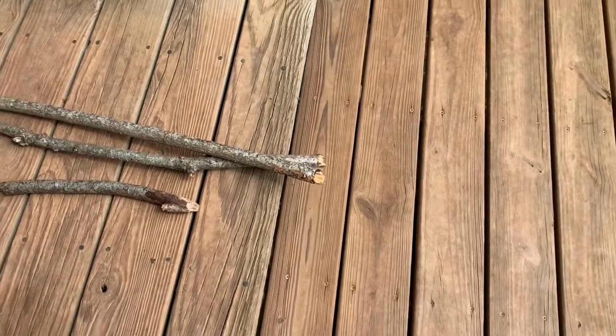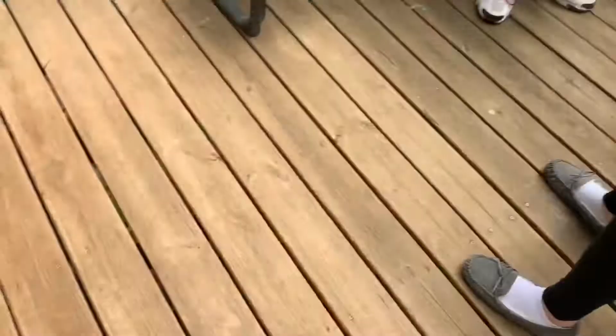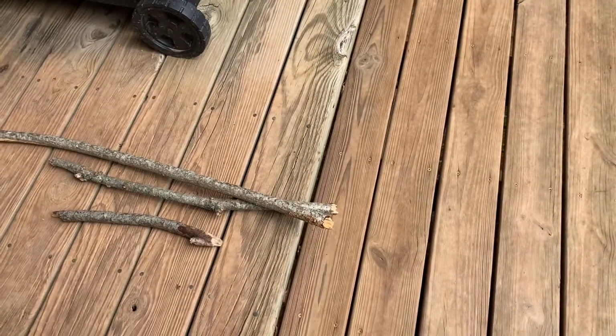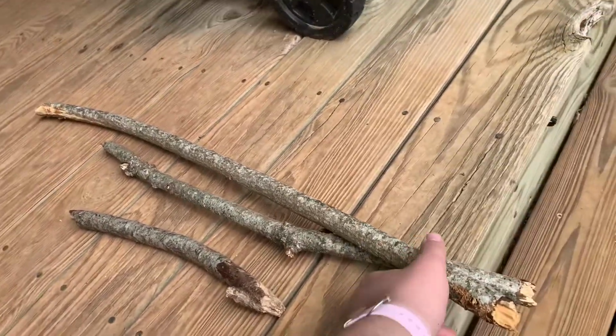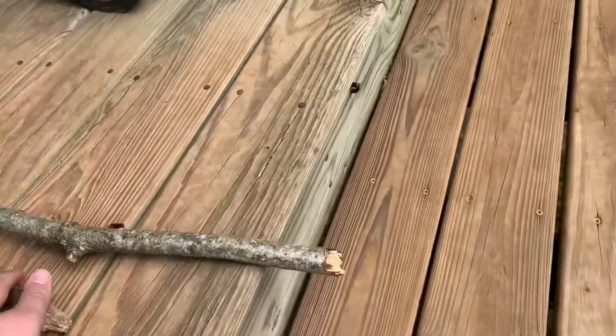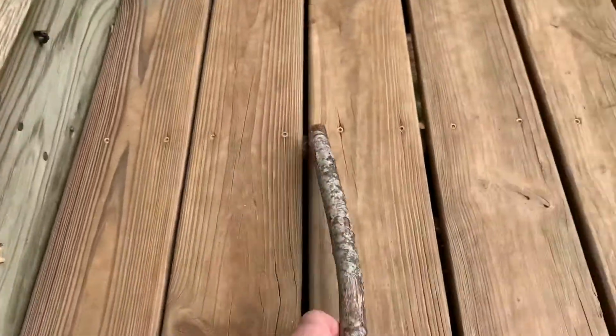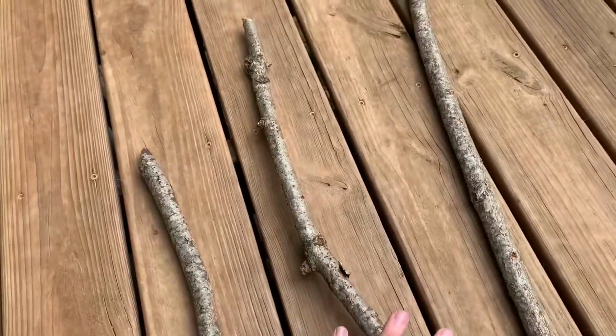Okay guys, so I found 3 sticks on my hunt with my quarantine friends. Hello. So now we're going to put them in order from shortest to longest. So we have them in a little pile here, and so we're going to start. So this one is the longest, so we're going to put that one here. And this one's the shortest, so we know that one's going to go on the end here, which means this one's the middle one. It lines up there, just like that.